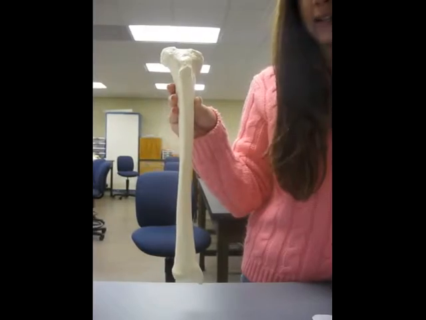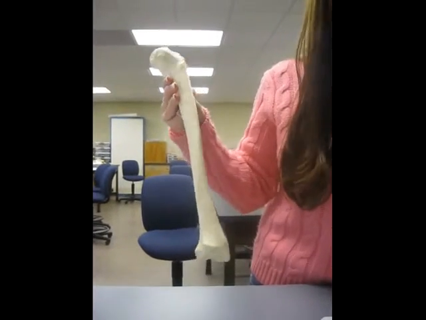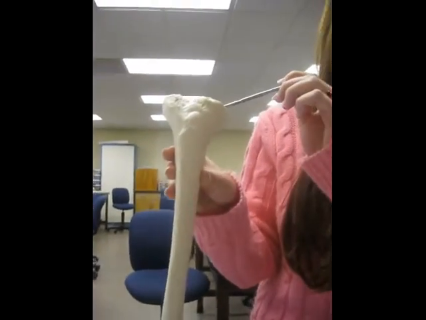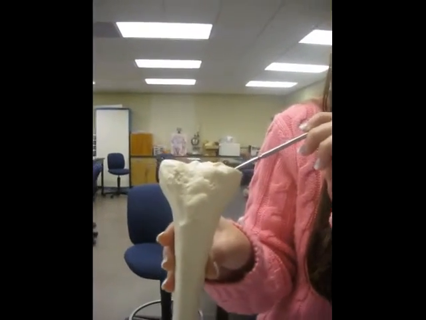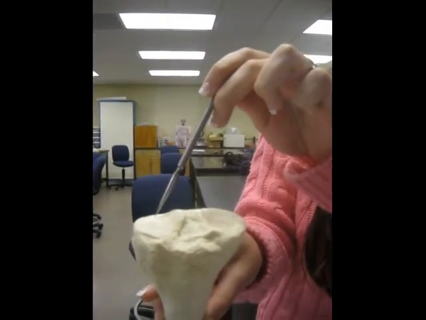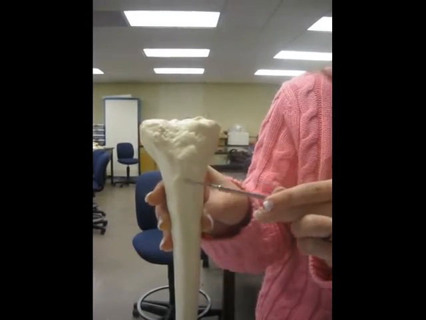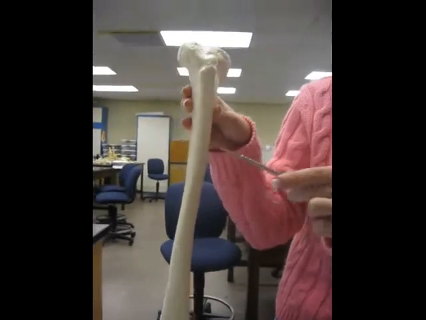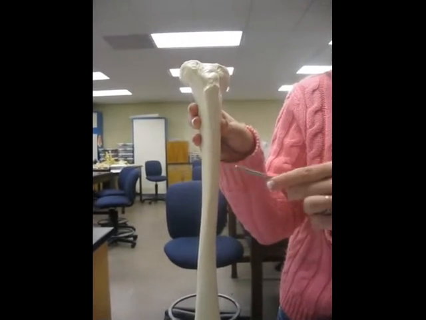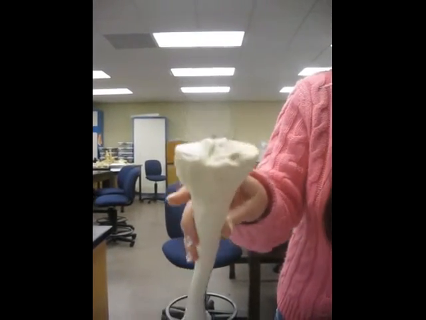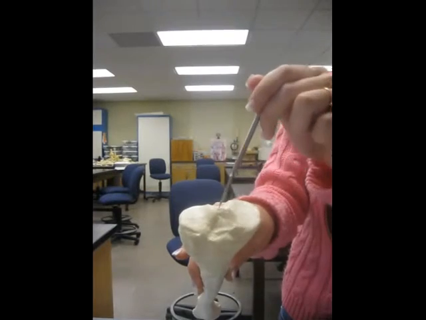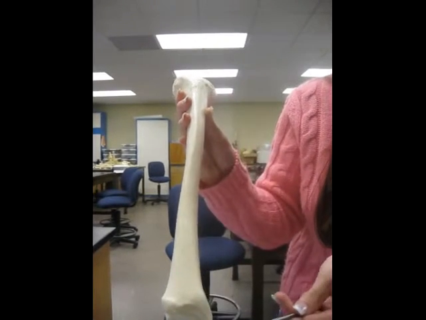This is a right tibia. You have the medial condyle here, the lateral condyle here, the tibial tuberosity is right here, the anterior crest is right here. You have the intercondylar eminence in this area right here, and the medial malleolus.